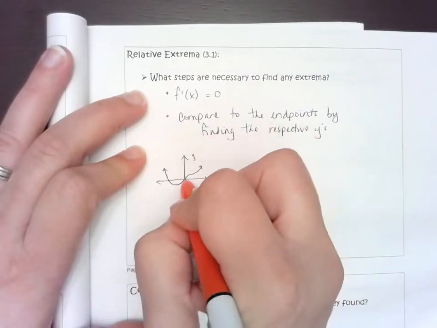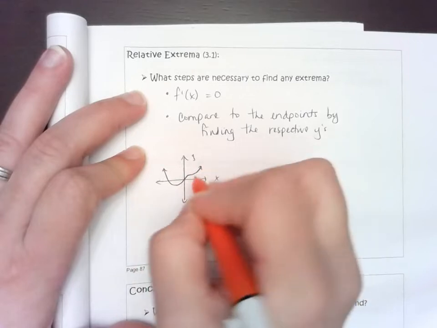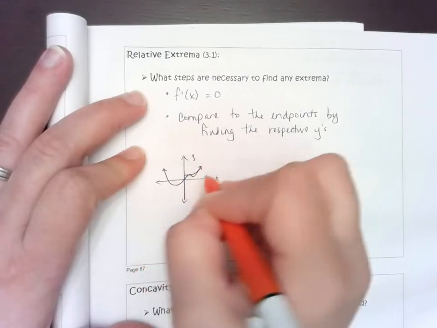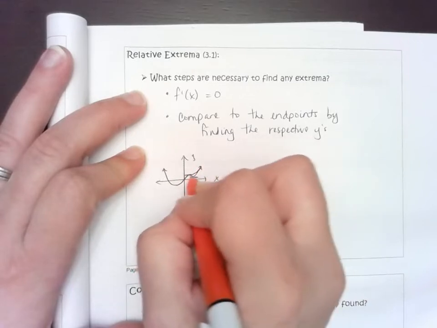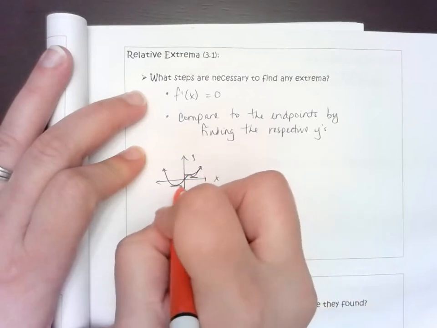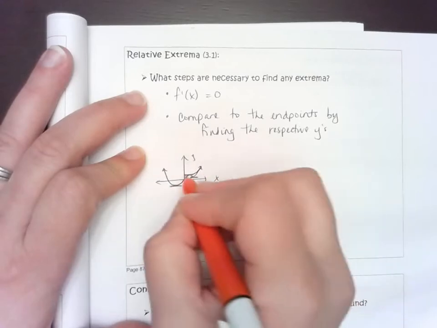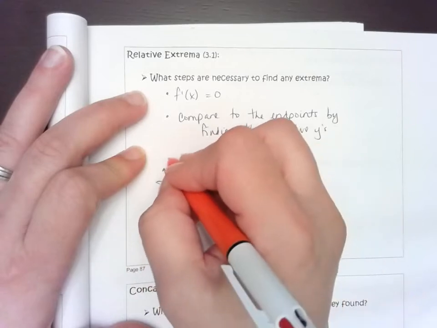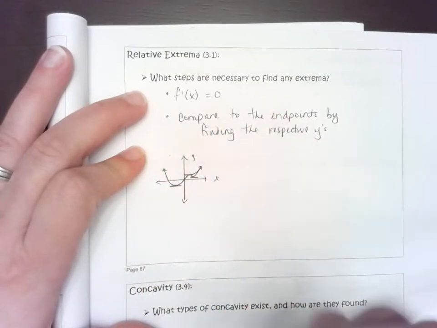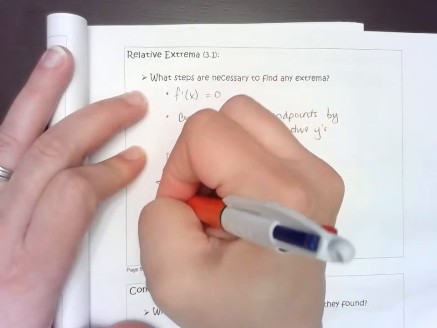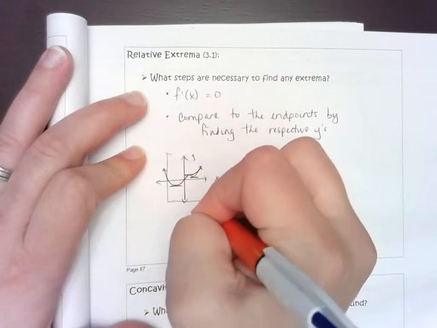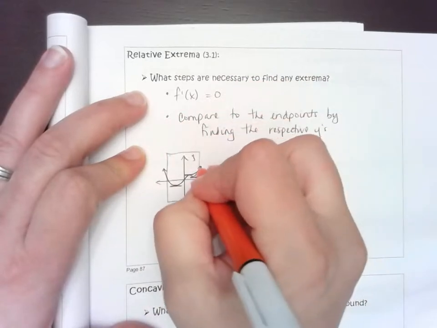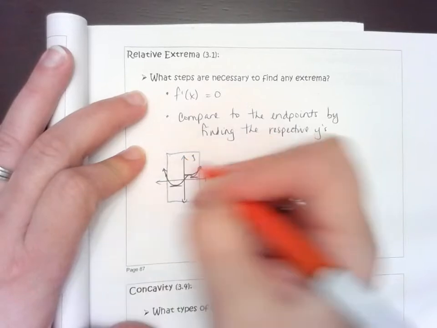Oh, terrible graph, sorry. So here's a turning point. I need to make this a little bit more obvious. Here's a turning point. Here's a turning point, okay? Each of those would have a derivative equal to 0. But let's say that I stopped this graph and I looked just at this window right here, okay? Which means I stopped it here, I stopped it here.